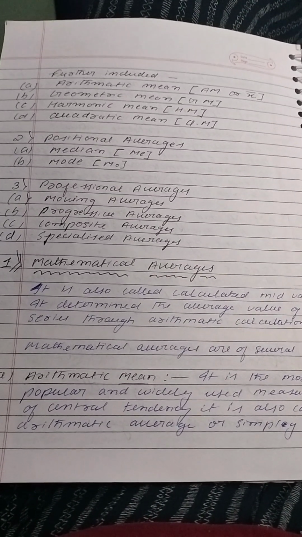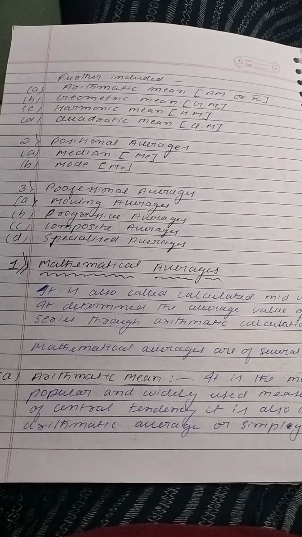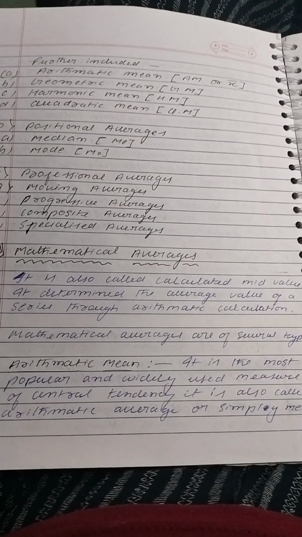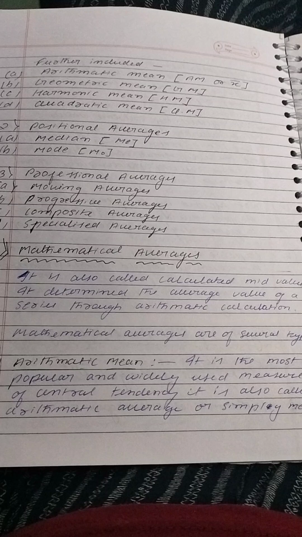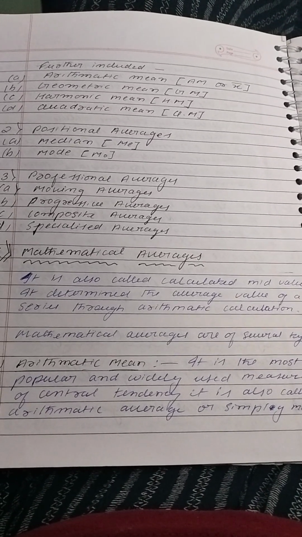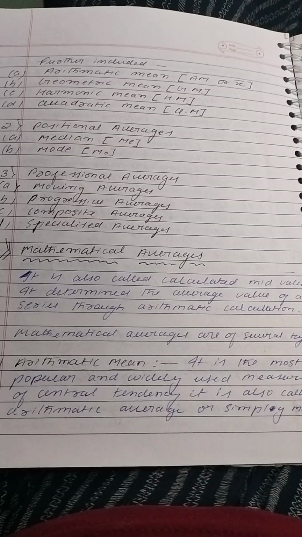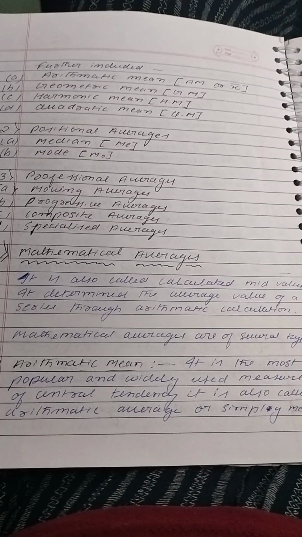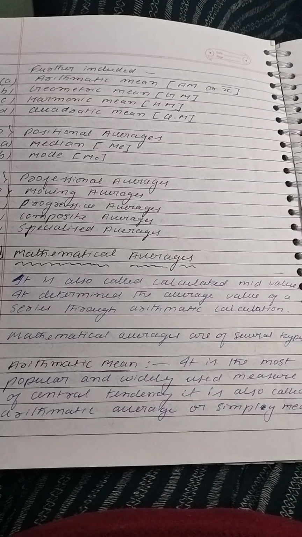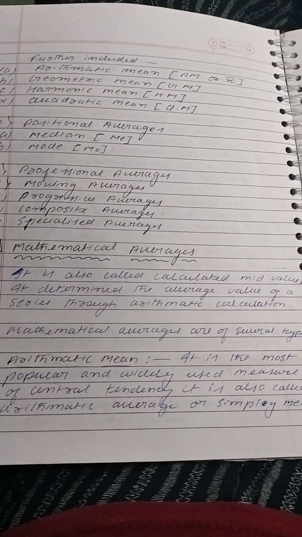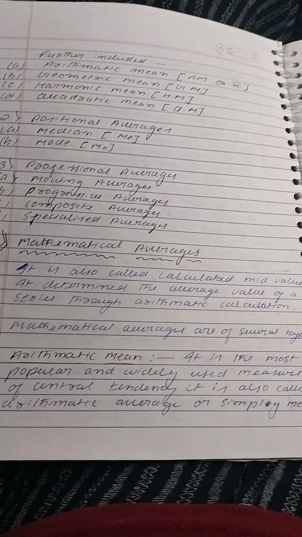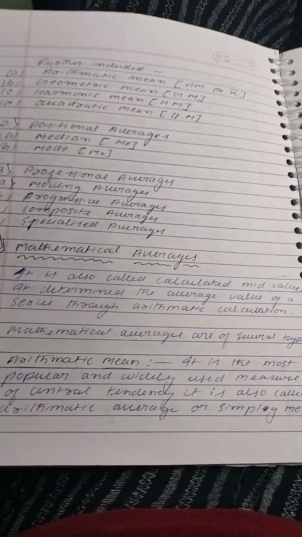We have already studied the mathematical average. It is also called the mid-value and is determined by the average value of the series. Through arithmetic calculations, you will find that the calculation of the midway determines the average, and there are several types of mathematical averages.